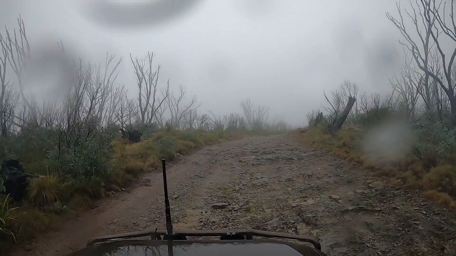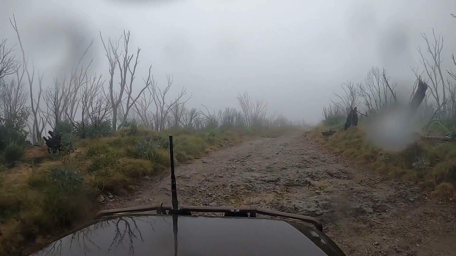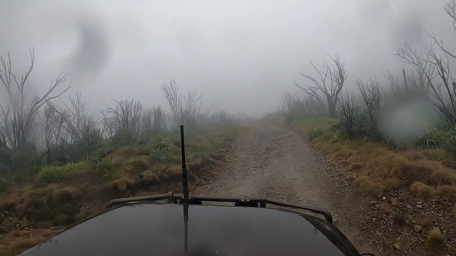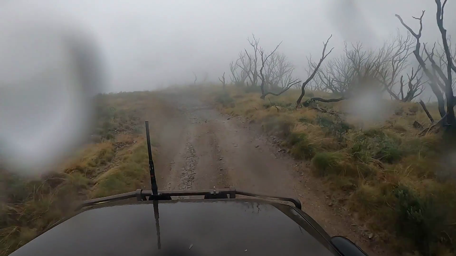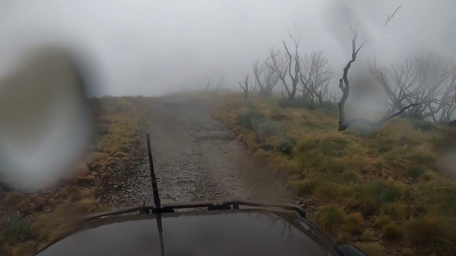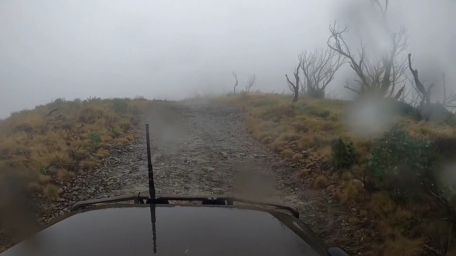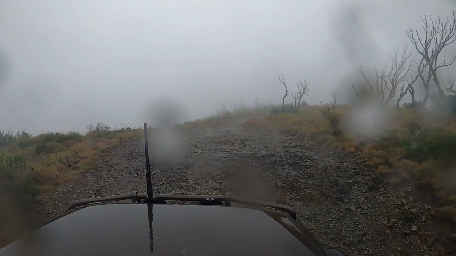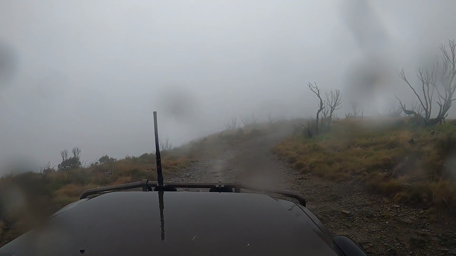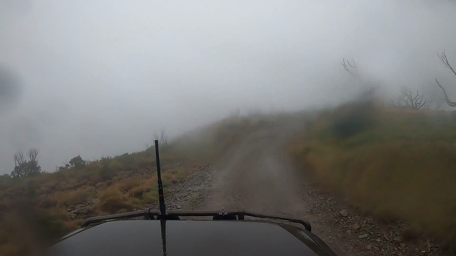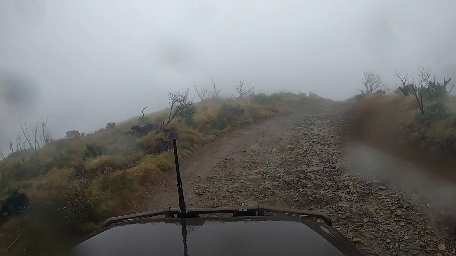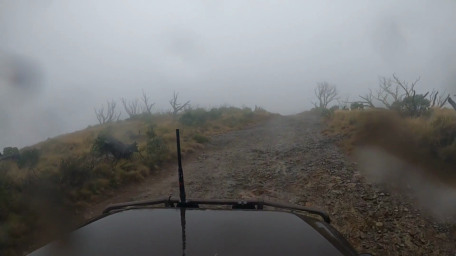So as you can see, working our way up Pinnibar here, those rock steps at this particular time weren't overly slippery, so good traction all the way along here. And just working our way up towards the summit, weather closing in more each time.